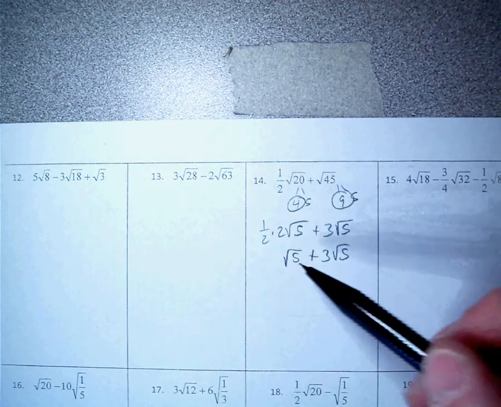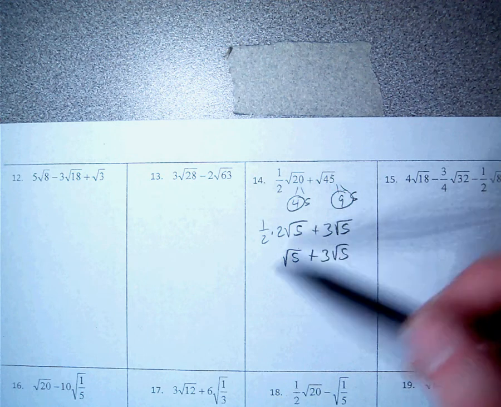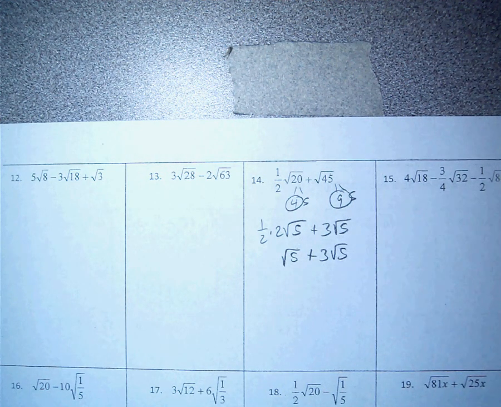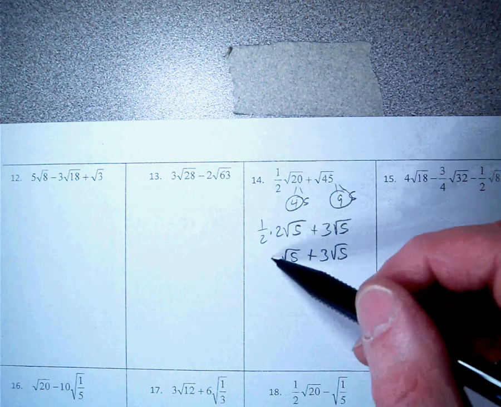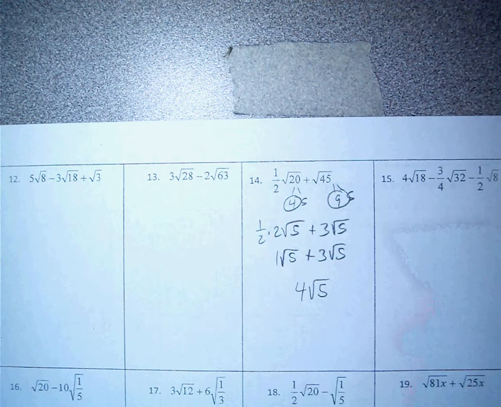Now, class, if you could put a 1 right there if you want. But hopefully you can recognize if you got a square root of 5 plus a 3 square root of 5, how many square root of 5s would that be? Well, that would actually be 4 of them, wouldn't it? So you can put that 1 in there if you'd like.